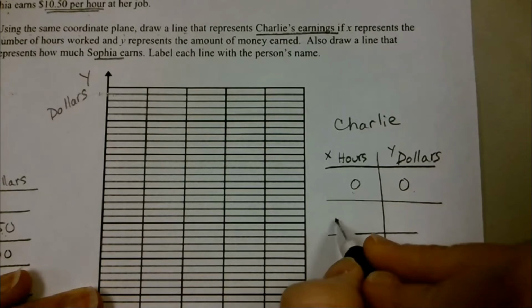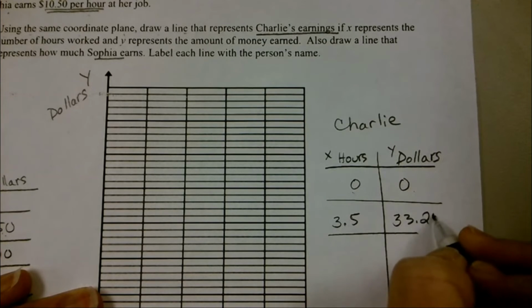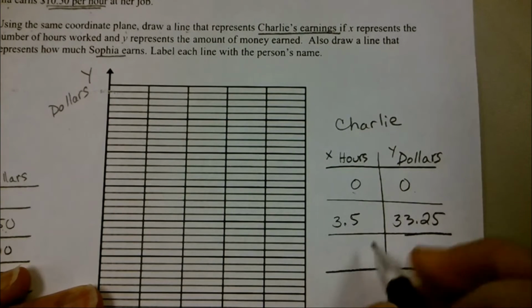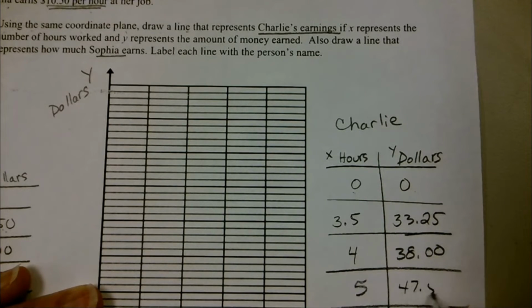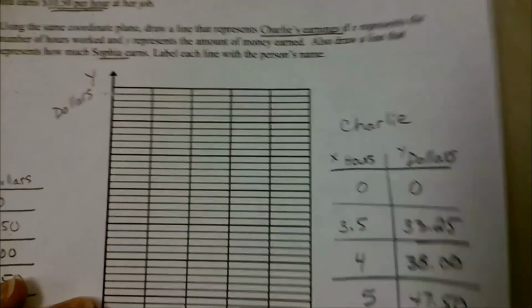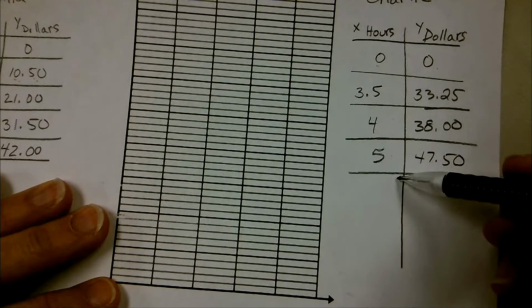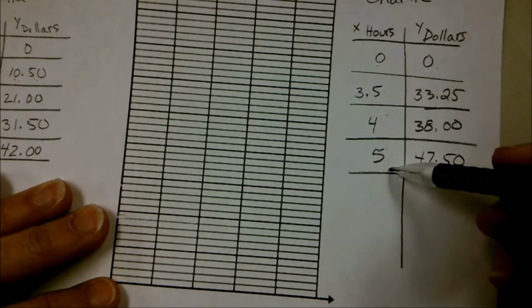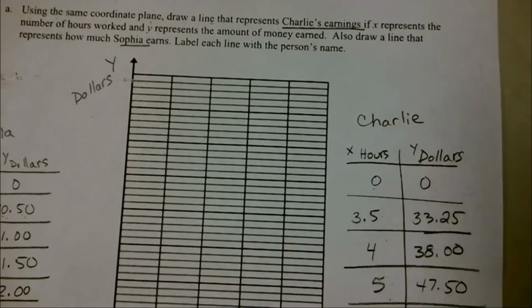But if he works 3.5 hours, he gets paid $33.25. If he works 4 hours, he gets paid $38. And if he works 5 hours, he gets paid $47.50. So all I did for Charlie was organize that information in increasing order, not day of the week order like this, but increasing for his hours worked.